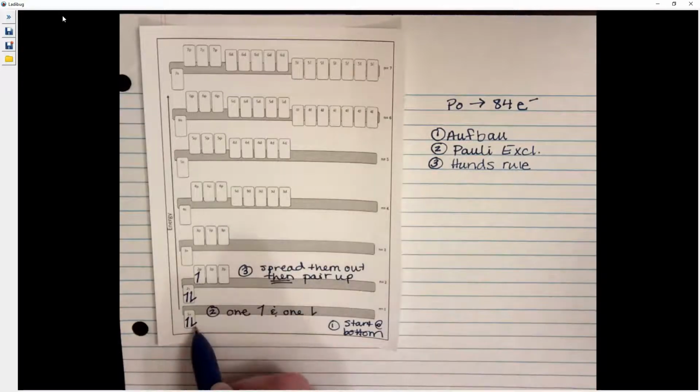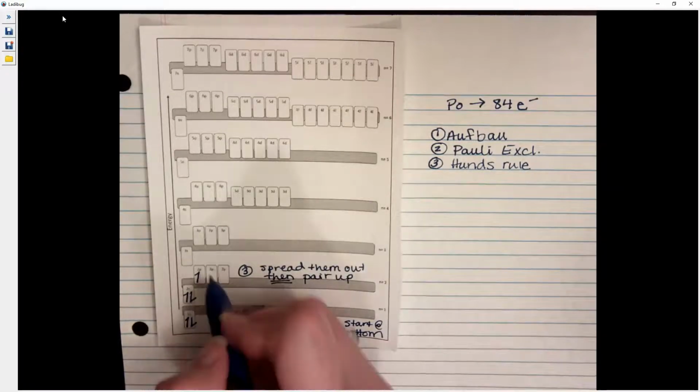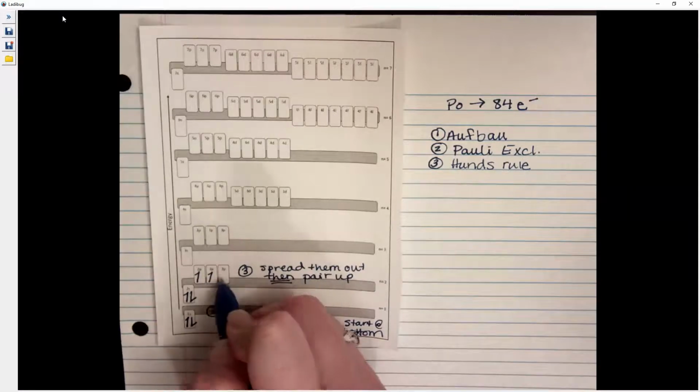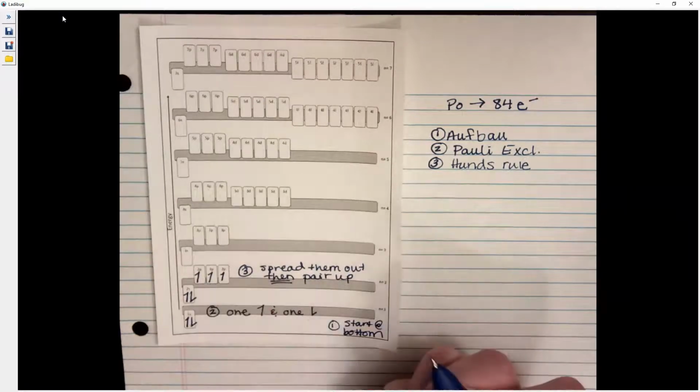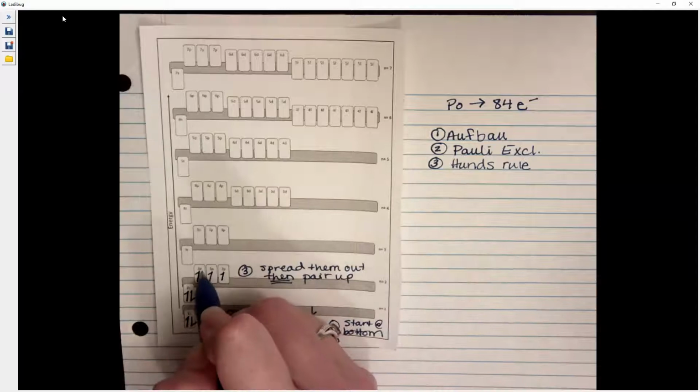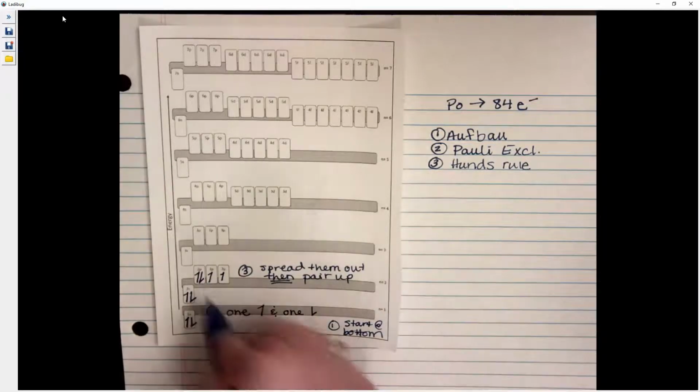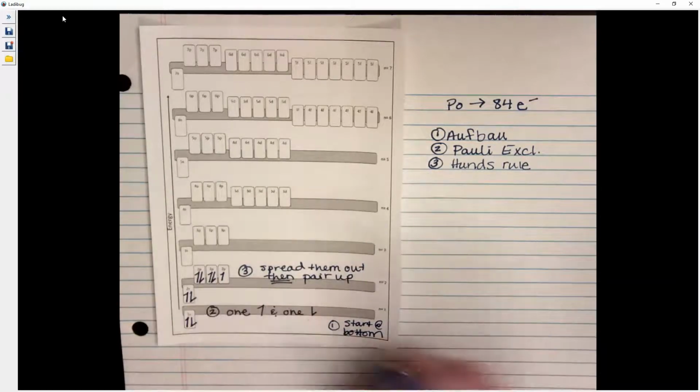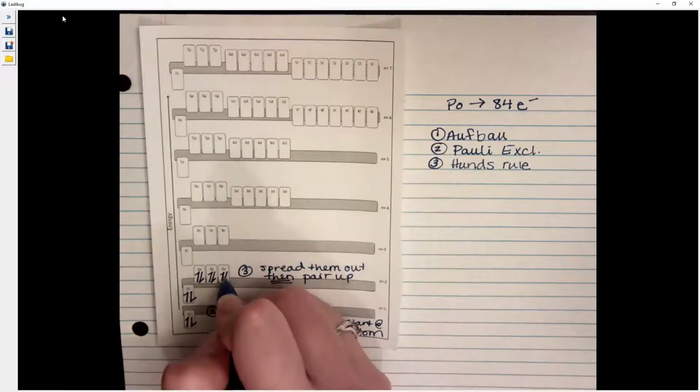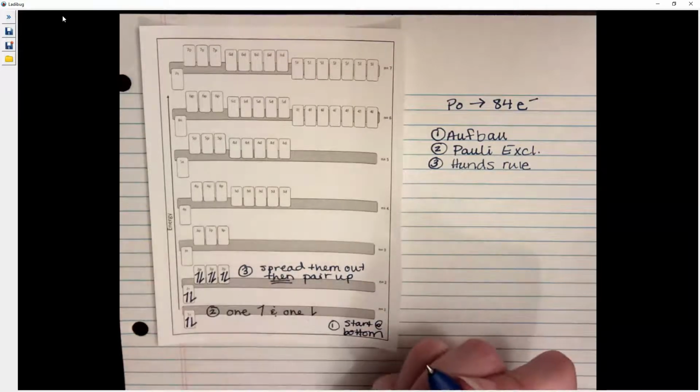So 1, 2, 3, 4, 5. Here's number 6, number 7. Now number 8 is spin down, 9 is spin down, 10 is spin down.